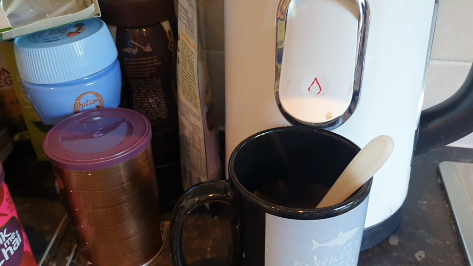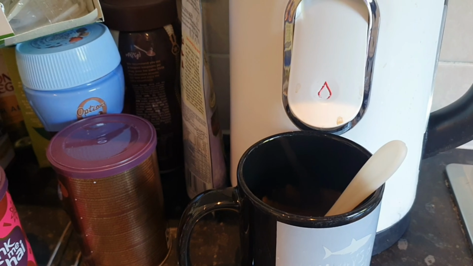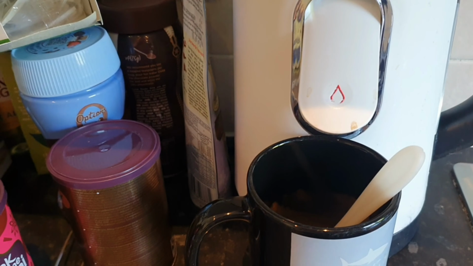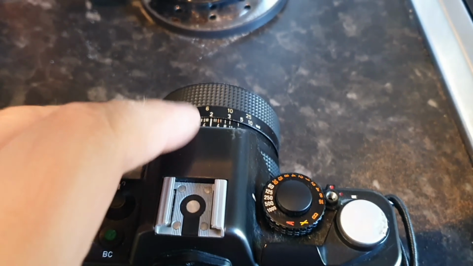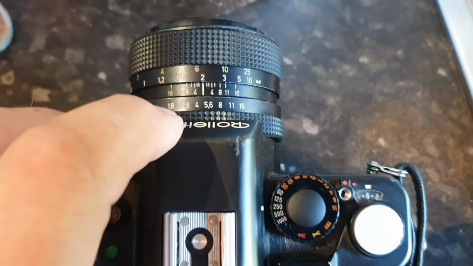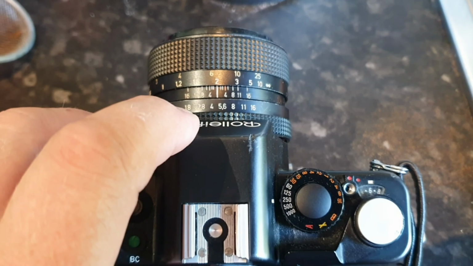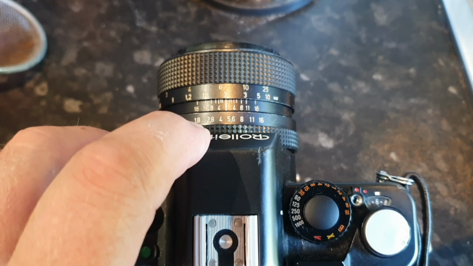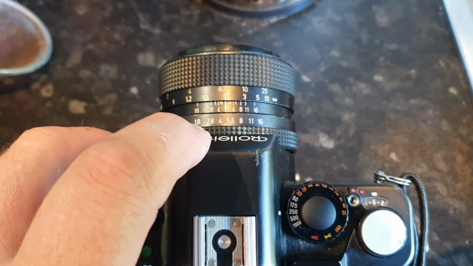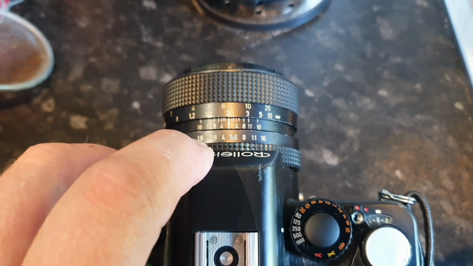So, in order to keep this brief and relevant, I'm going to discuss what I'm doing whilst my coffee's brewing. This morning I started at these settings, 250th second at f5.6 to expose at ISO 64.